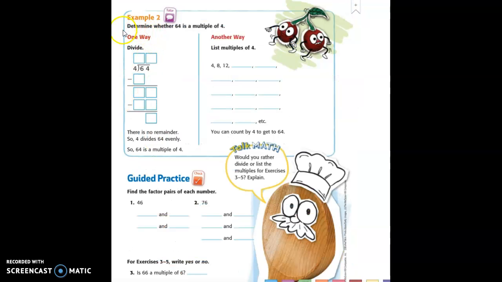Now what it's going to ask is if a number is a multiple of 4. So in this case, determine whether 64 is a multiple of 4. And there's 2 ways to do that, as I had said previously. You can divide, if you're comfortable with your division, or you can count your multiples of 4 to get there. Okay?